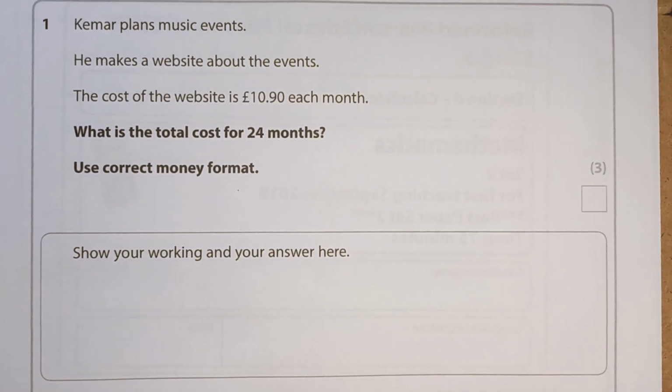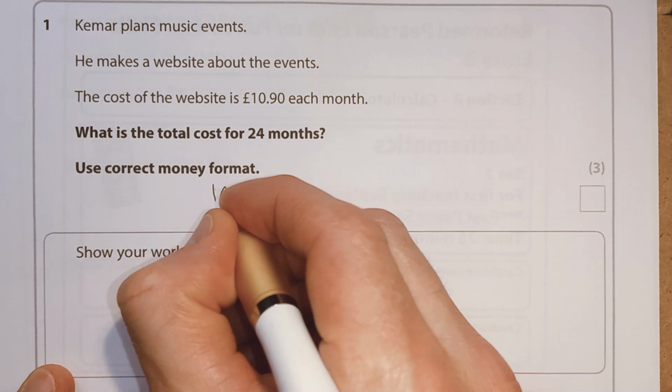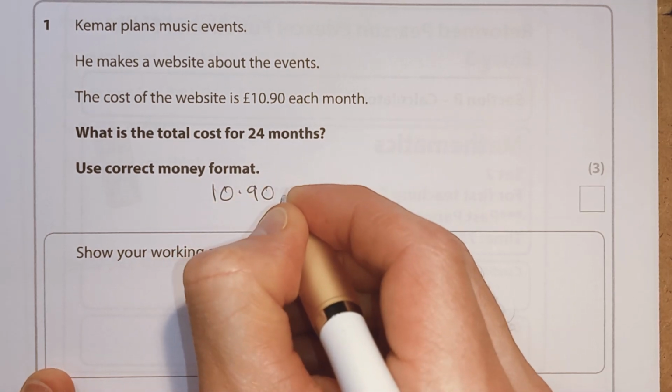Question 1. Kemar plans music events. He makes a website about the events. The cost of the website is £10.90 each month. What is the total cost for 24 months? Use correct money format. So it costs £10.90 for 24 months.